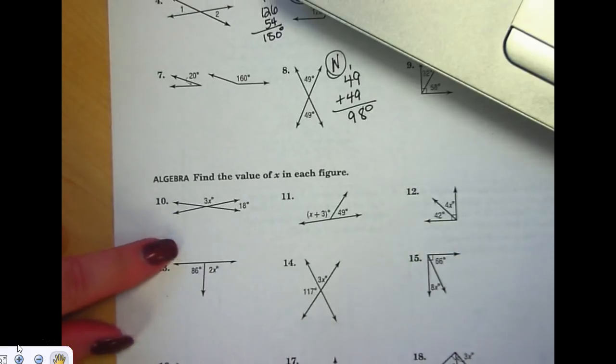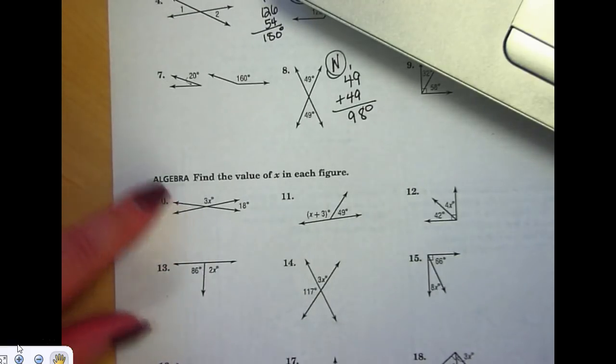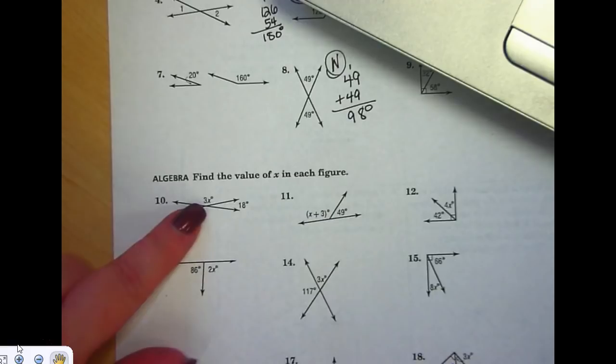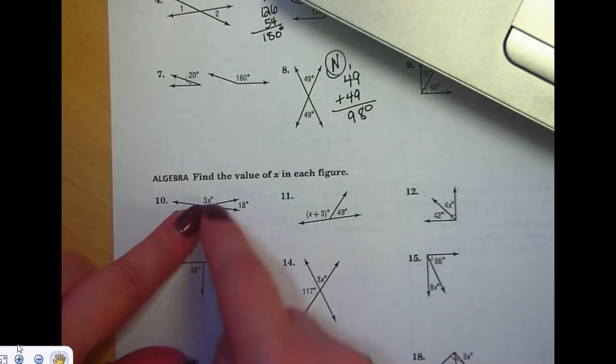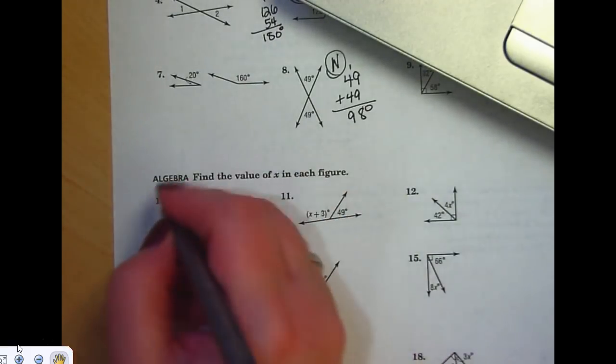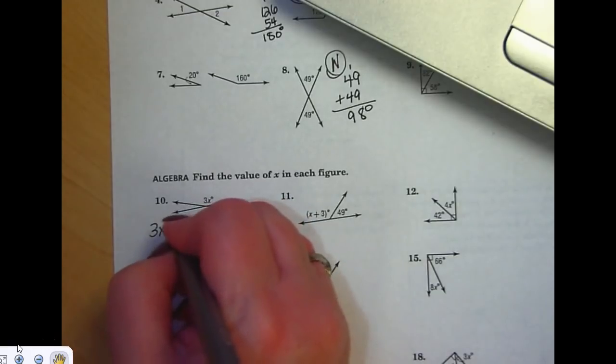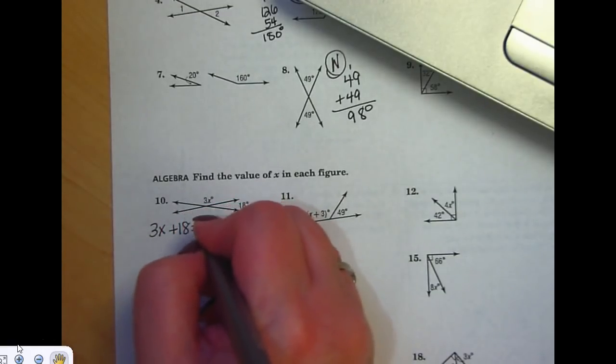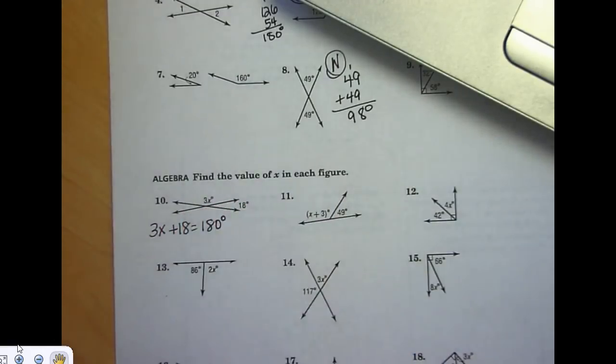So, I know if I cover up this part right here, I can see that those two angles are supplementary. And supplementary angles add up to 180 degrees. So I would say 3x plus this 18 have to equal 180 degrees.